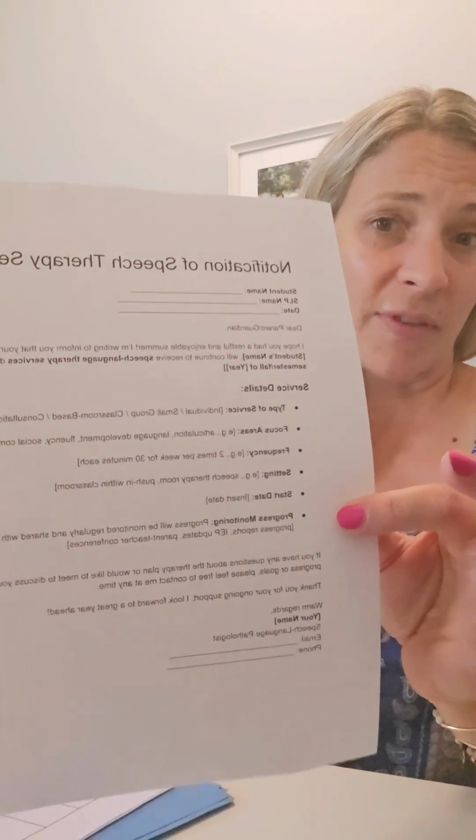This video is going to be about how I get organized at the start of a school year or when I start seeing a new client. So the very first thing I do is every kiddo gets a folder. But actually the very first thing doesn't go in the folder. This is what I do when a child starts: this notification of services.